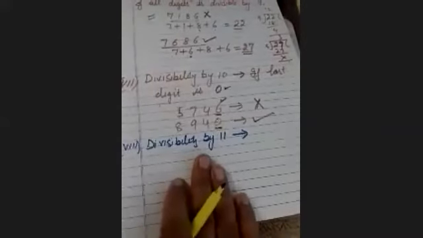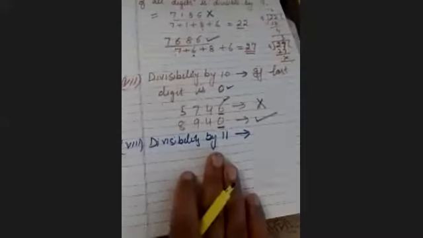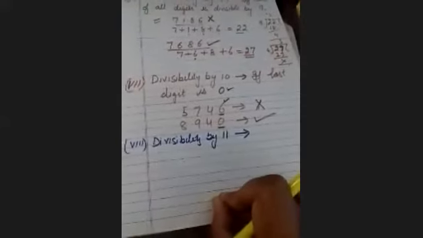Here we start counting from the ones place.